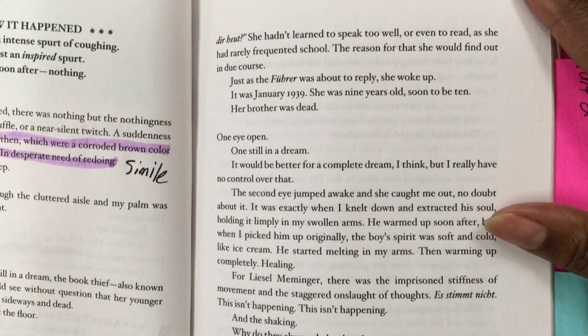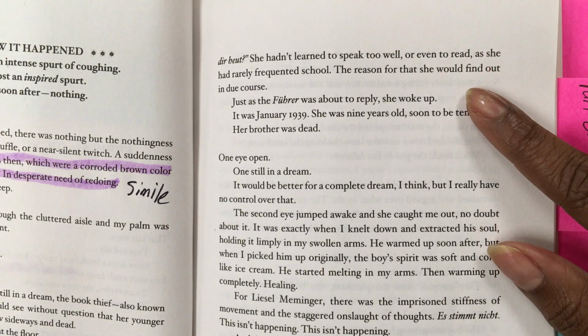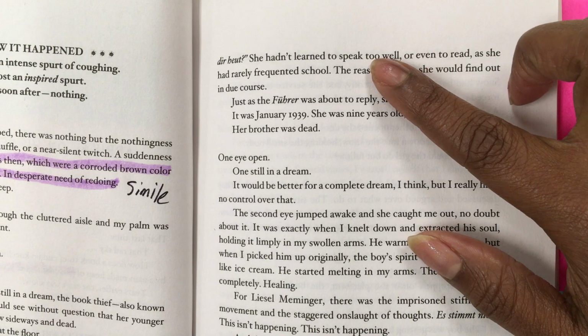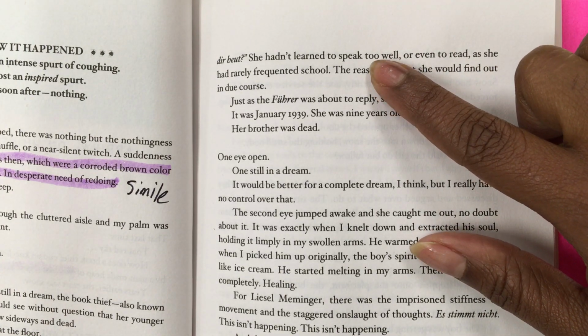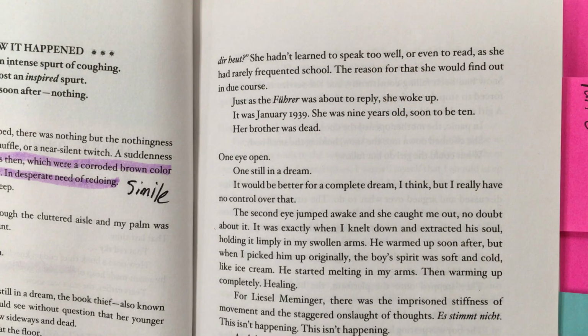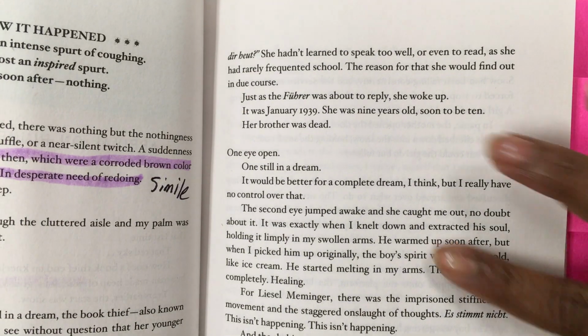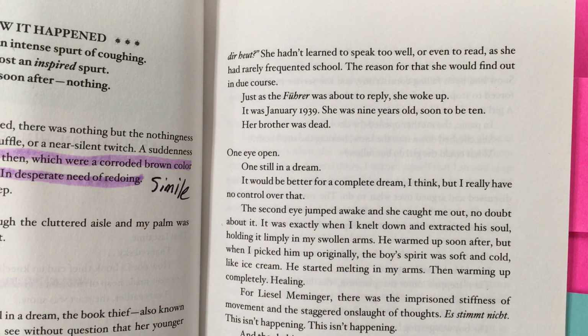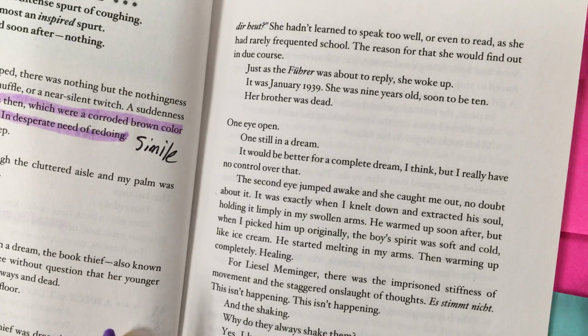And so, looking here, and I love this, talking about Liesel, because she speaks to the Führer in her dream, says she hadn't learned to speak too well or even to read, as she had rarely frequented school. The reason for that, she would find out in due course. So here's Liesel. As we can see here, she's 9 years old, but she can't speak very well, and she can't read very well, if at all.